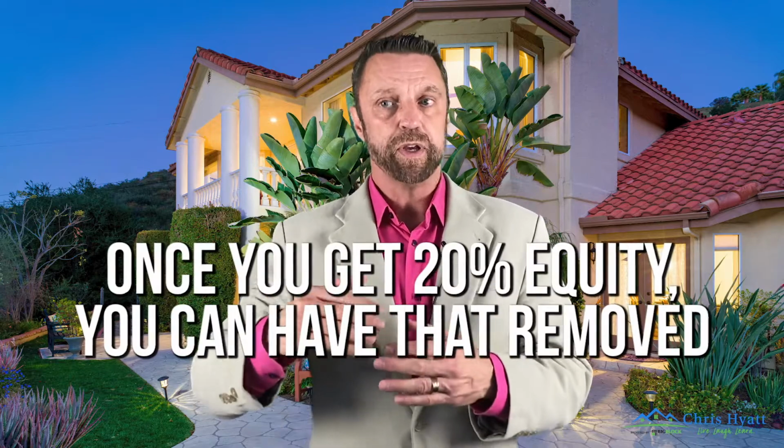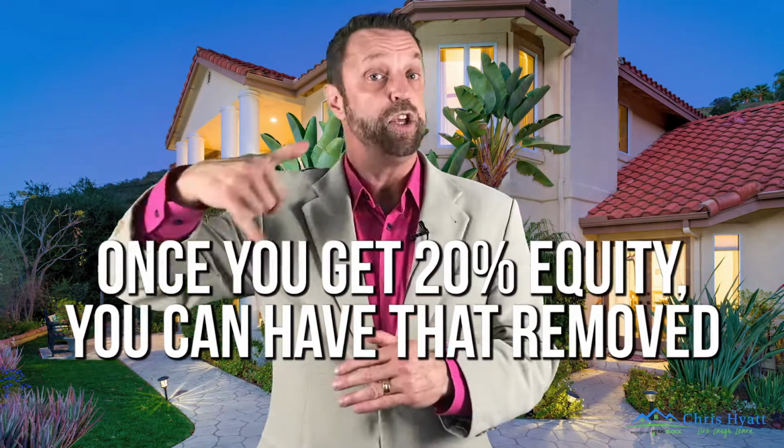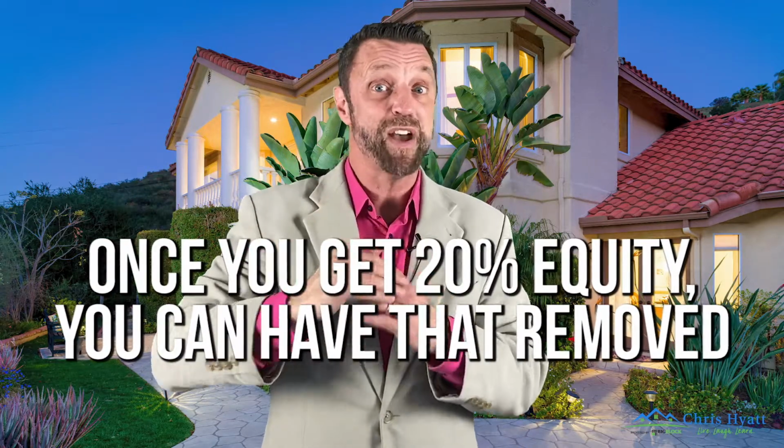So once you get 20% equity, you can have that removed. You got to be on top of that. And when you know that your home has 20% equity, you want to call your lender and say, hey, I have 20% equity, take off that PMI insurance, private mortgage insurance that I'm paying, and you'll save more money. This is something that you want to talk with your lender about when you're getting pre-approved up front, so there are no surprises, and you calculate that into your mortgage payment that's in that cap that we talked about that you're comfortable with on a monthly basis.